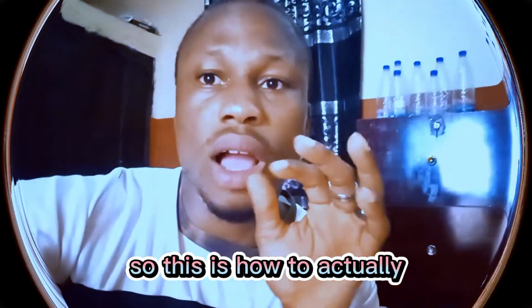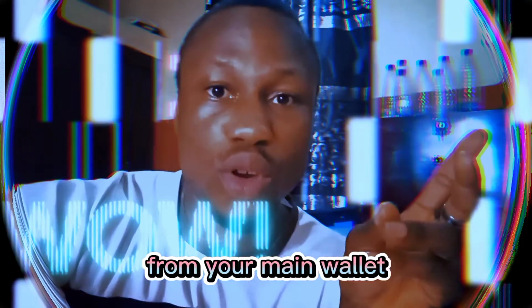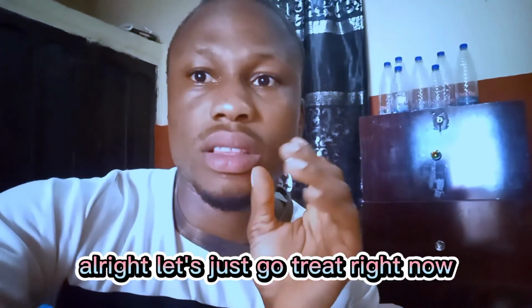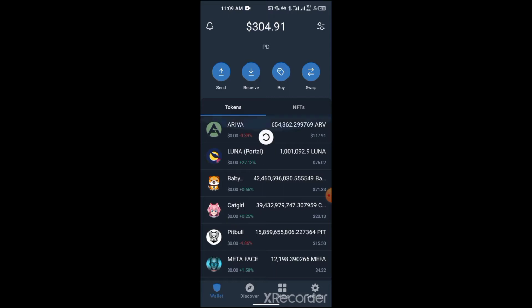So this is how to actually import a SGNS wallet from your main wallet and then have everything fully set up. All right, let's just go through it right now. The first thing that we're going to do to import a SGNS wallet is to go to your Trust wallet and log in. So I'm going to use this wallet as an instance.